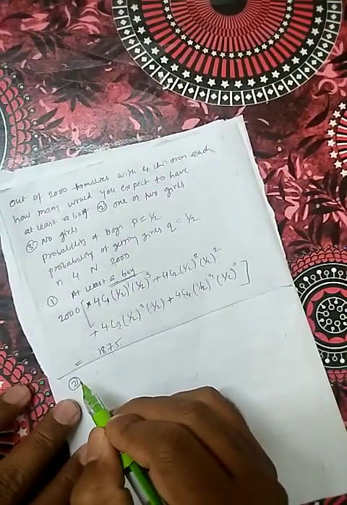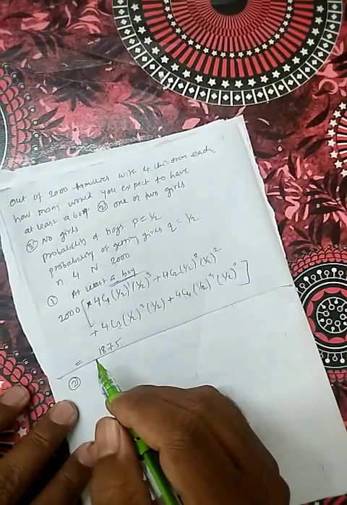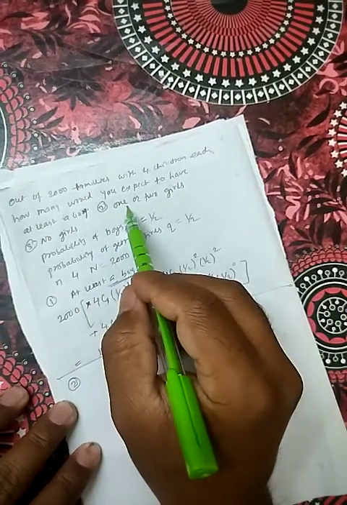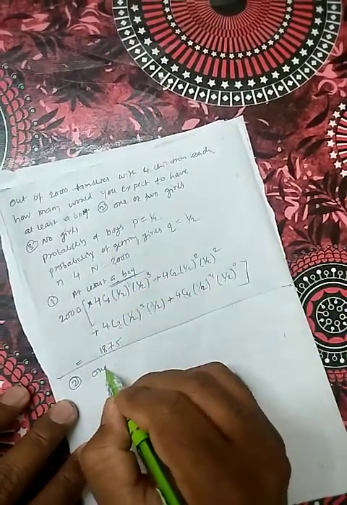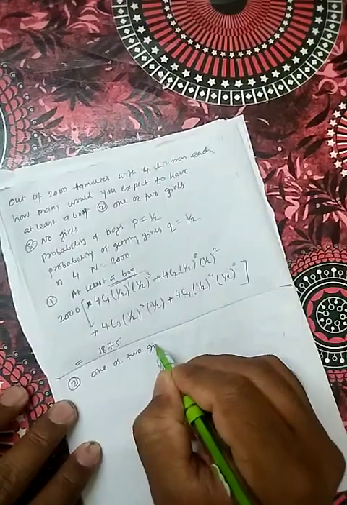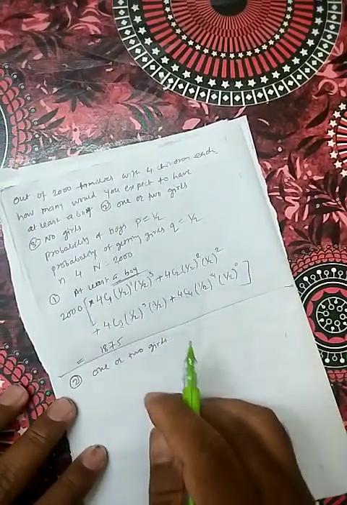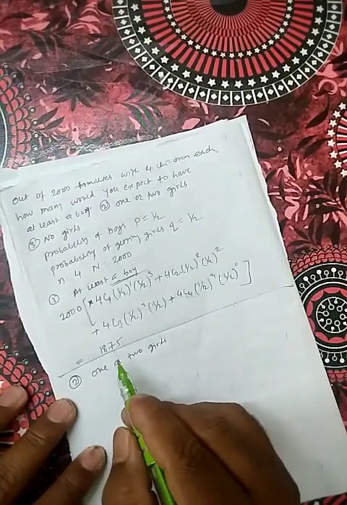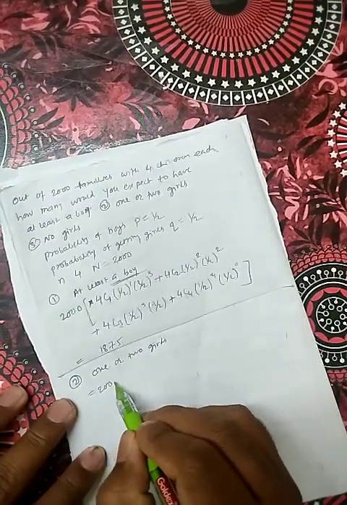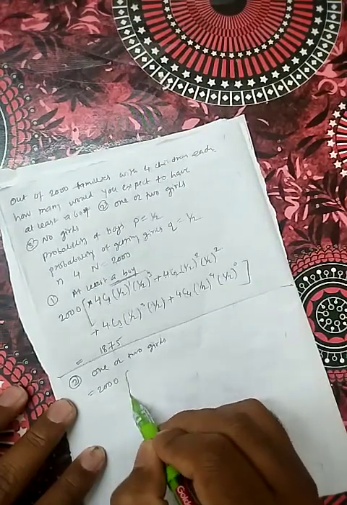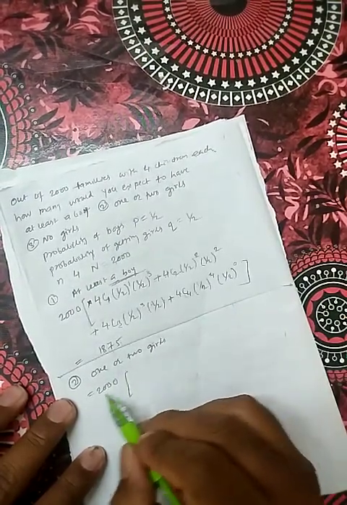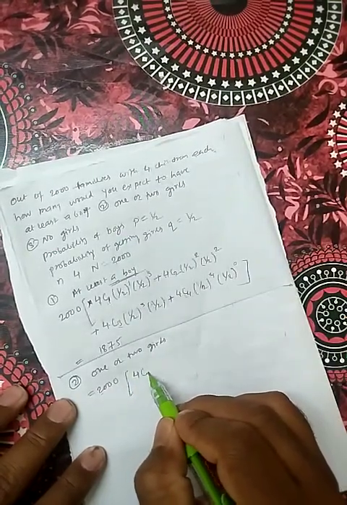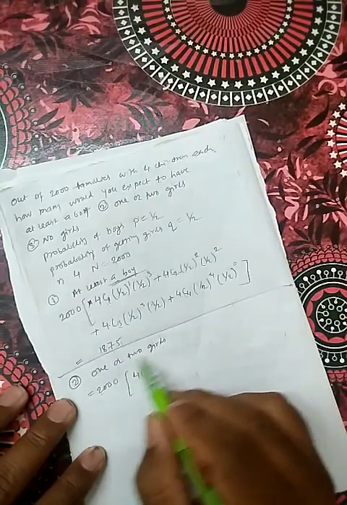Second is one or two girls. So let us learn the equation. Out of 2000 families, 4 children, one or two girls.